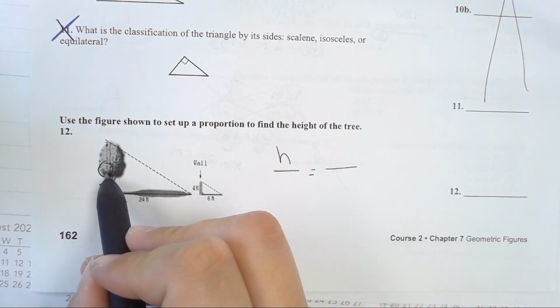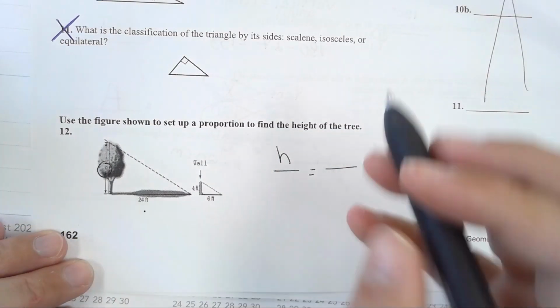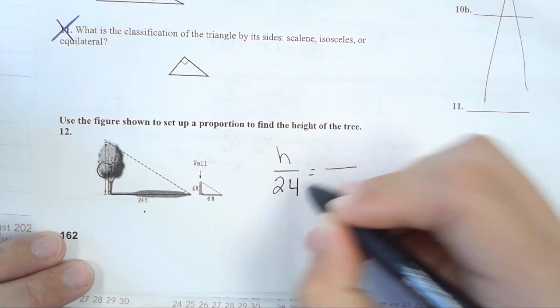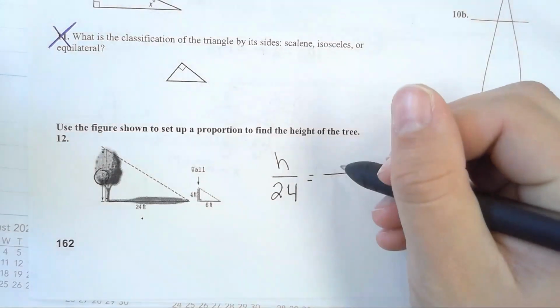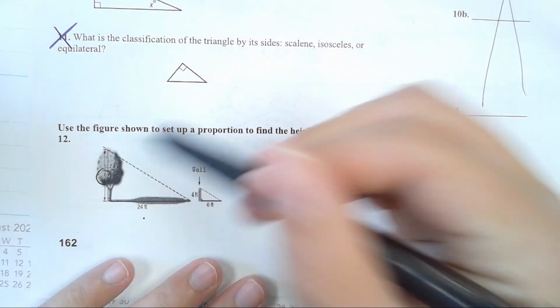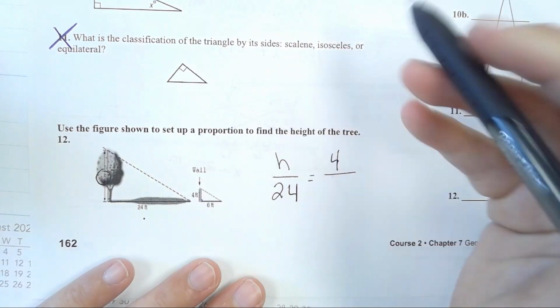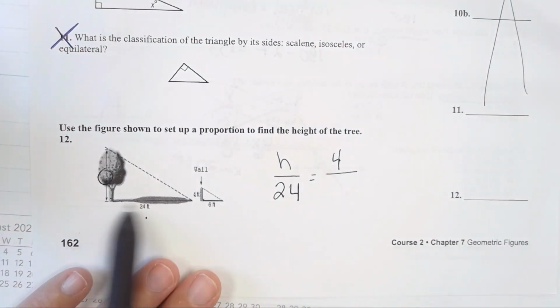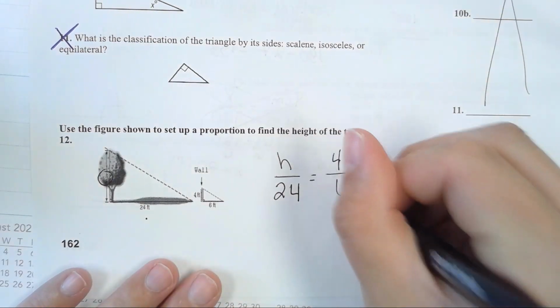So since H is over here in the big triangle, the only other number that they gave us is 24. So that's the number that should go down here at the bottom. And then you just need its corresponding sides to the small triangle to set up your second proportion over here. So since H was talking about the height of the tree, you need the height of the wall, which is going to be that 4 feet. And then since 24 was talking about the shadow, you want the shadow of the wall over here, which is going to be the 6 feet.